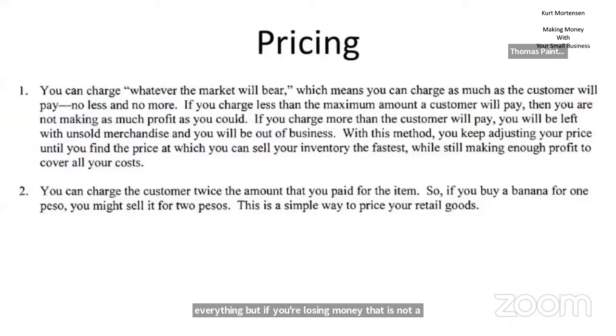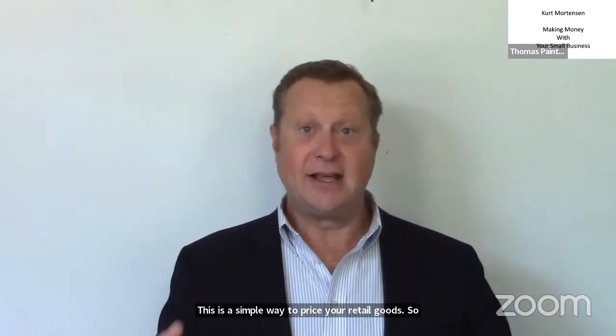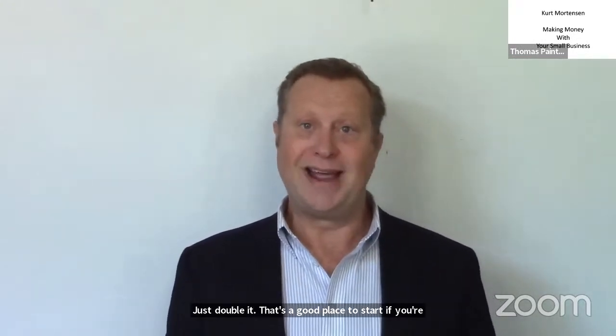Number 2, you can charge a customer twice the amount you paid for the item. So if you buy a banana for 1 peso, you might sell it for 2 pesos. This is a simple way to price your retail goods. So that's the doubling technique. So if it's a basic product, that's something you buy it for this, just double it. That's a good place to start if you're not sure where to start with your pricing.